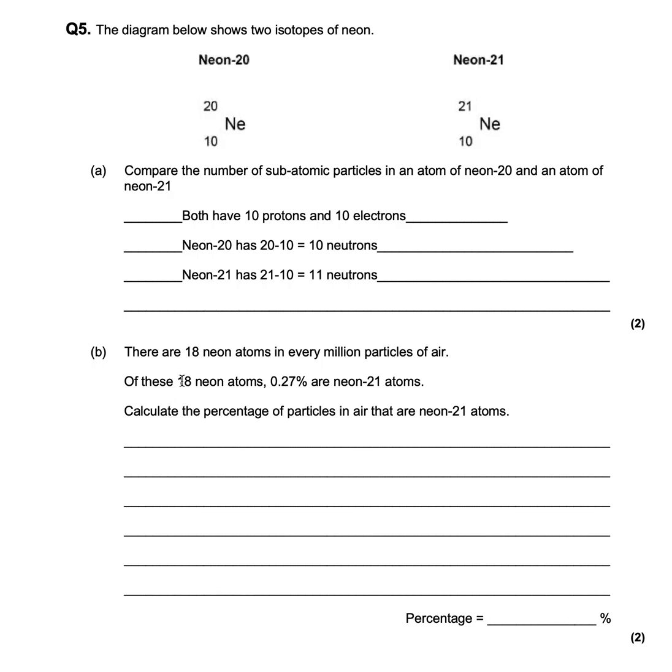Of these 18 neon atoms, 0.27% are neon-21 atoms. So it tells us the proportion of air particles that are neon and the proportion of those particles. The key word here is of. You might remember from maths that means we times things together.